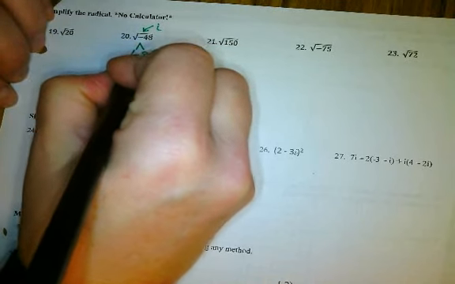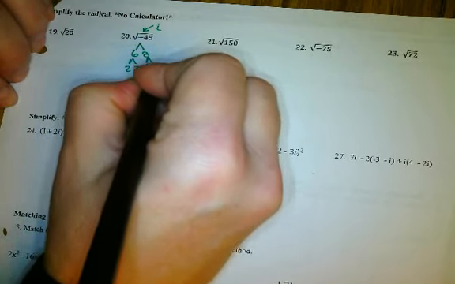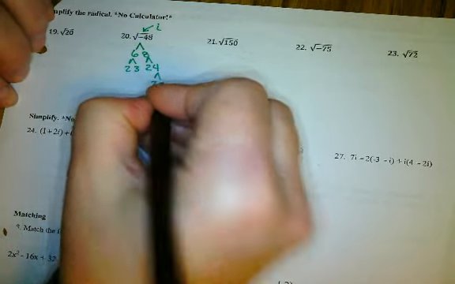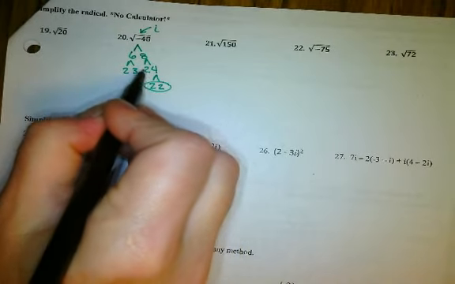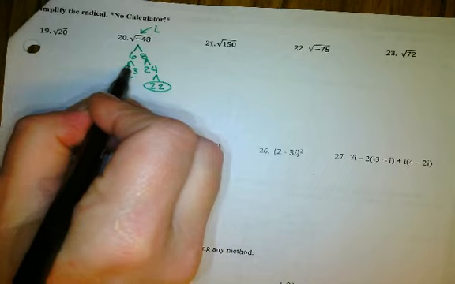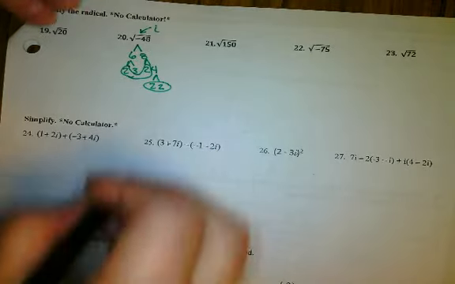So I've got 6 and 8. I've got 2 and 3. Here I've got 2 and 4. And I have 2 and 2. Okay, so I'm going to make all my pairs. I've got one pair here, and then this is another pair. Okay? So I have 2 groups of 2.